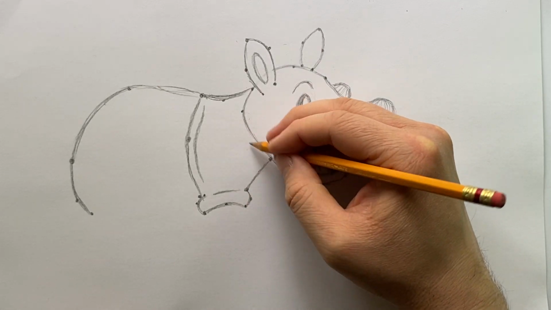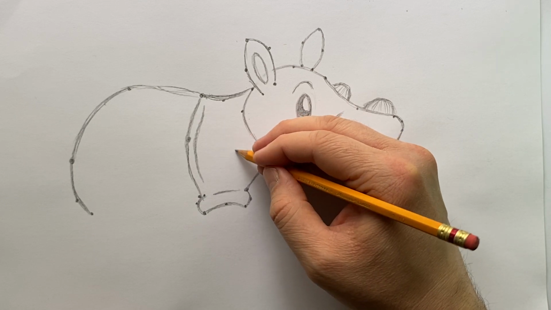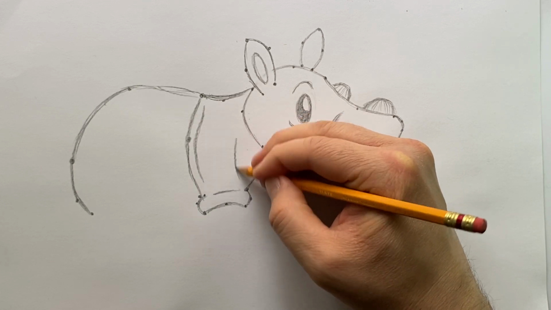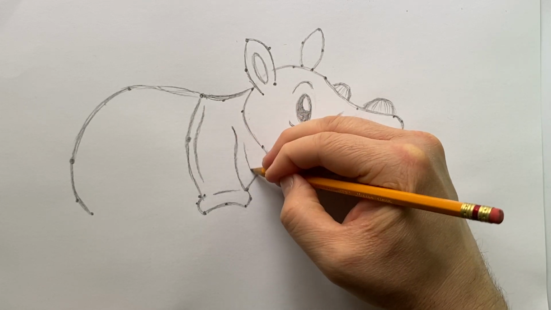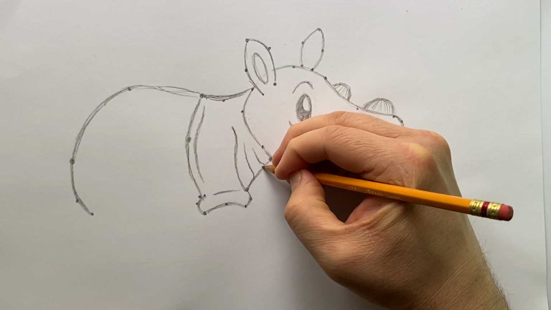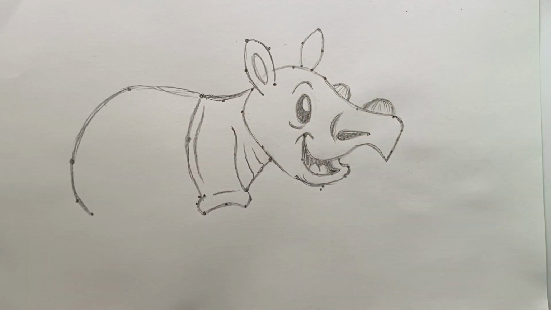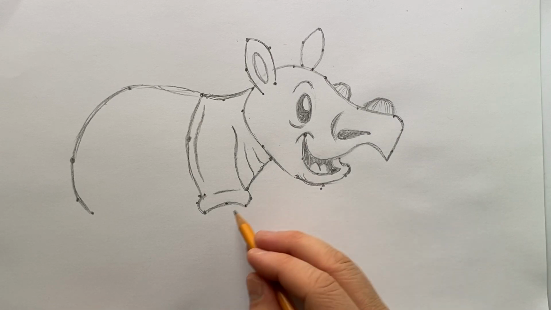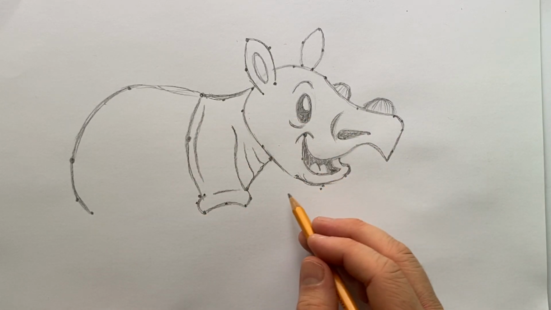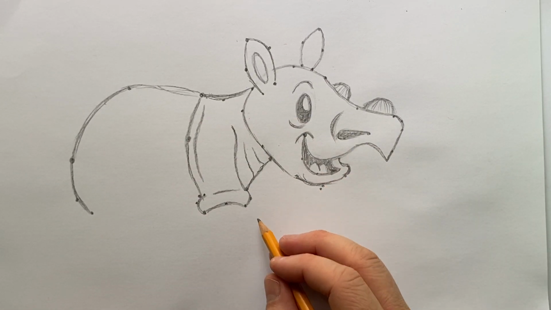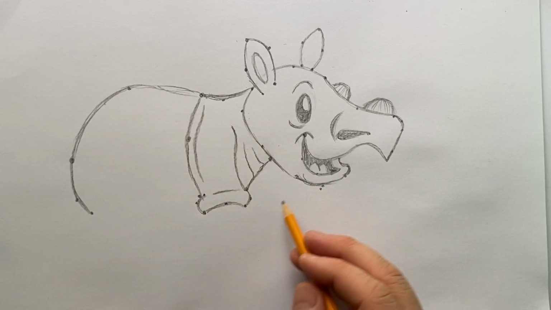Now the neck also gets rolled up here as well. For this, you can make just some curved lines to indicate a little bit of that thickness. And there you go. We got some wrinkly skin there to indicate that thick rhino hide that we're very known for. And that's a good defensive material.